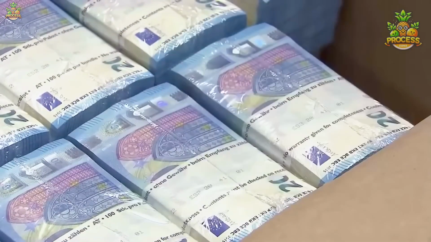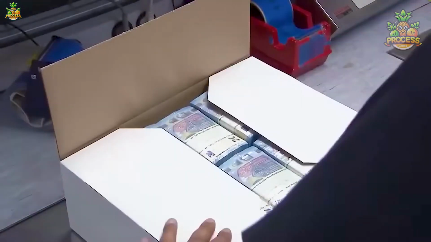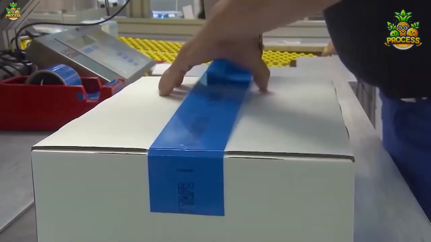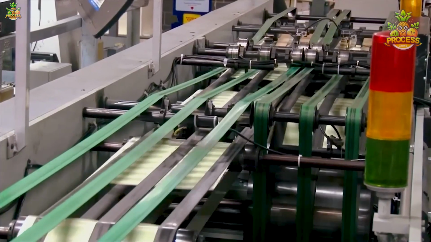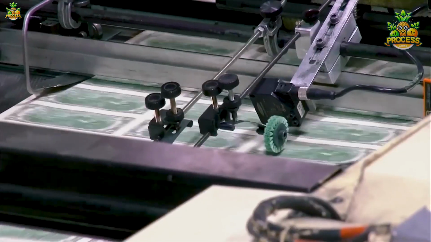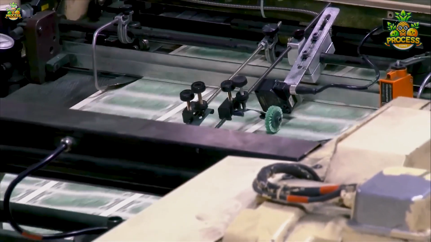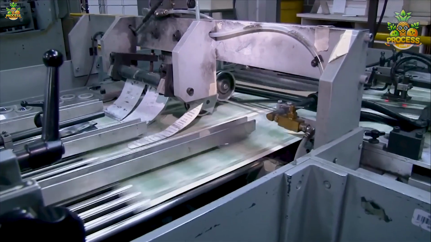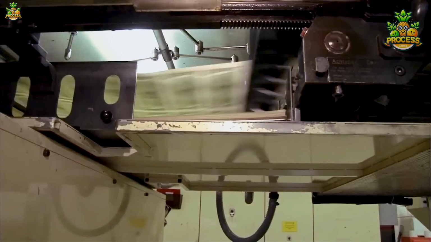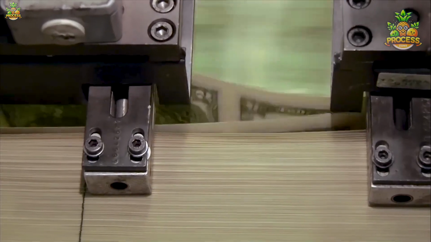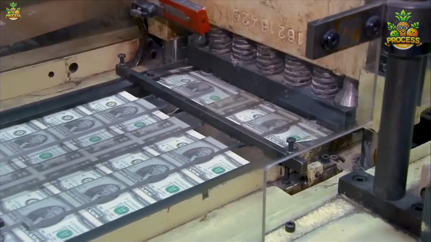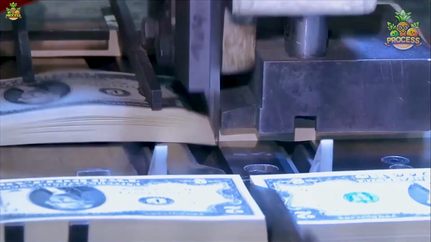The premium sealing tape is being used here to tightly secure the notes, but of course the transportation security is what matters the most. So according to the most recent data, the BEP produces about 1.2 billion $1 bills annually, though this figure can vary slightly from year to year based on demand and economic factors.